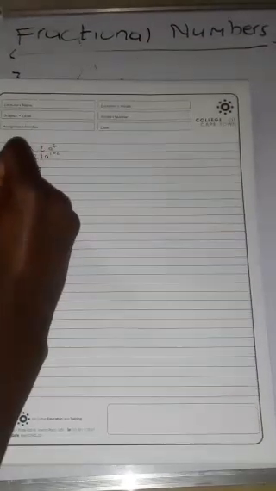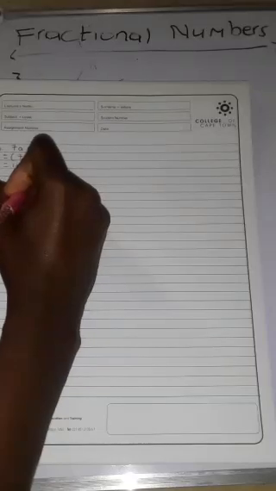So let's solve the following. It is 4x to the power of 2 times 6x to the power of 3 times 3y divide 2x to the power of 4.